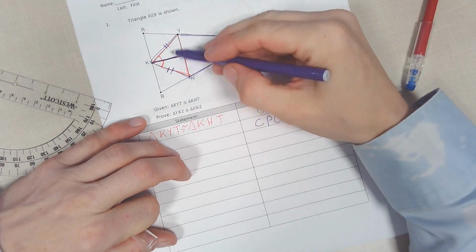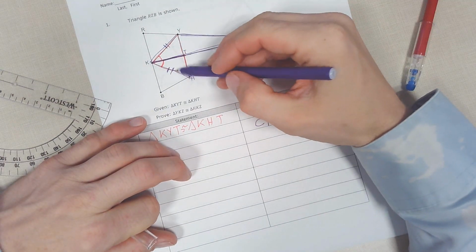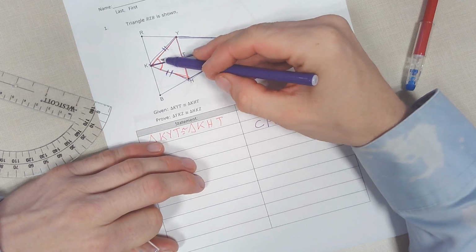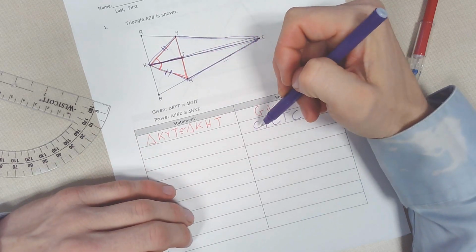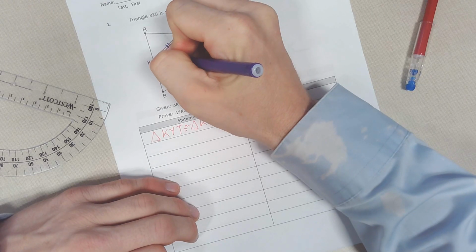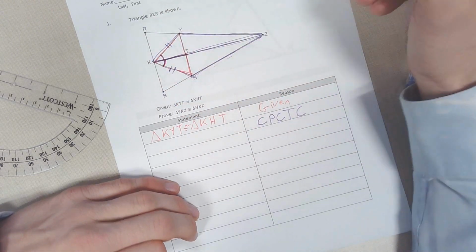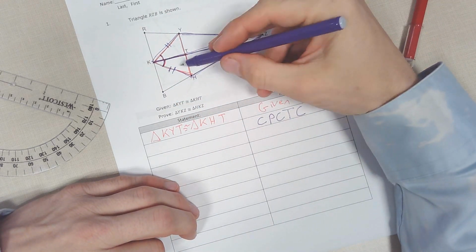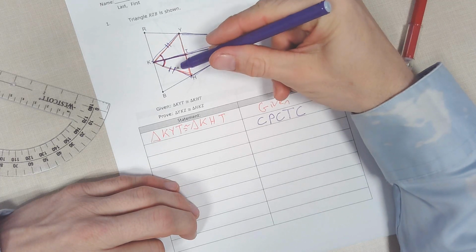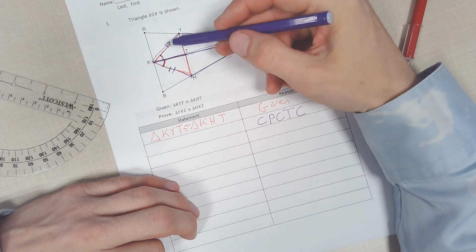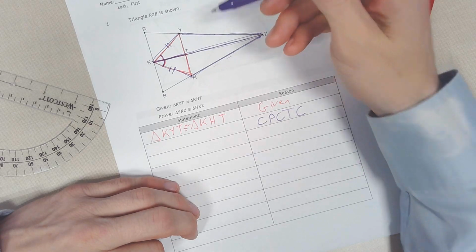And I can say that these 2 line segments are congruent, and these 2 angles are congruent because of corresponding parts of congruent triangles are congruent. You can say they're their counterparts if you want to, right?